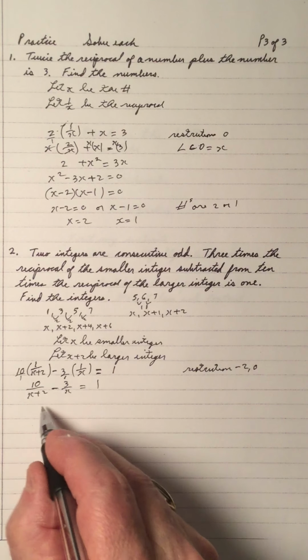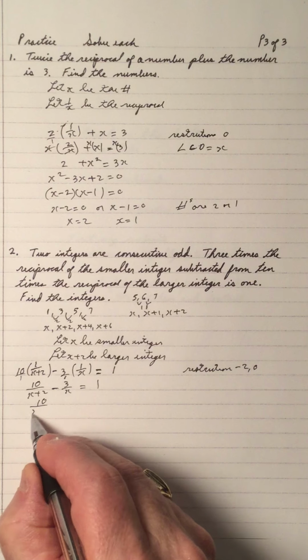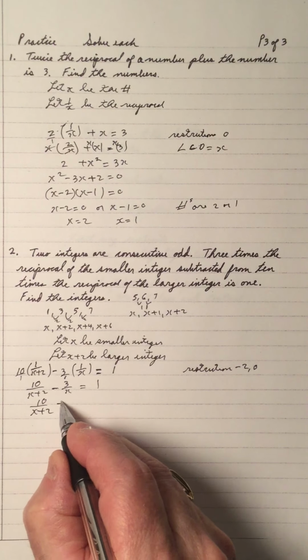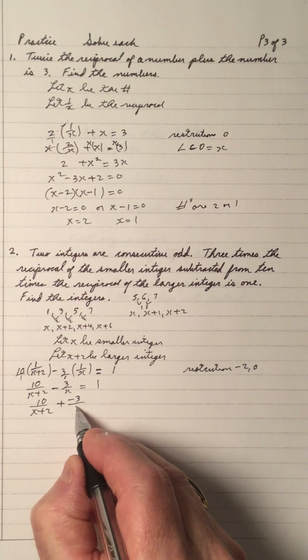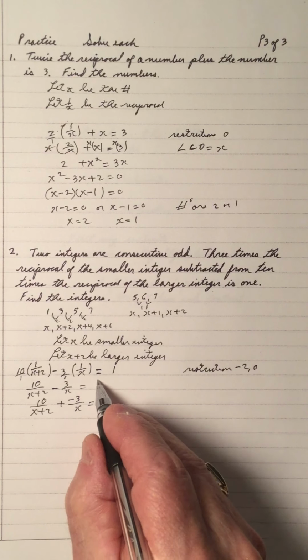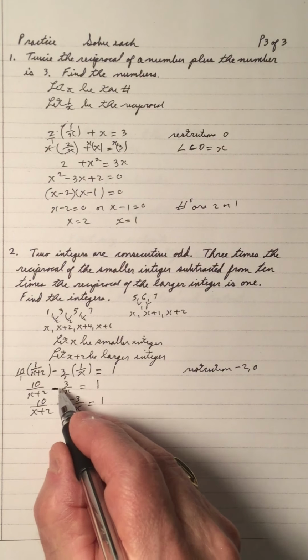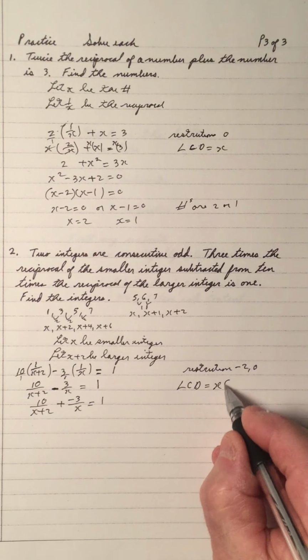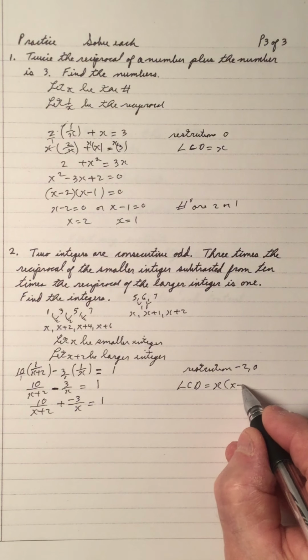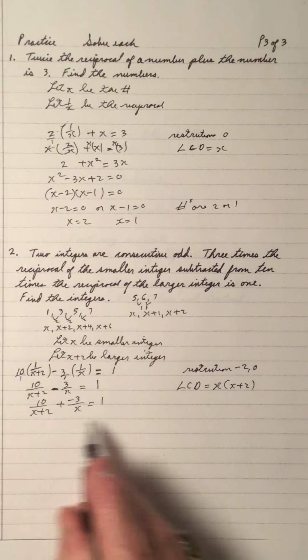Okay, notice I have a subtraction, so I'll go 10 over x plus 2, add on negative 3 over x equals 1, because I tried to eliminate this subtraction sign by adding on the opposite. Now we have an LCD. Let's see, I have an x is one factor, x plus 2 is the other. So I will multiply this equation by x times x plus 2.